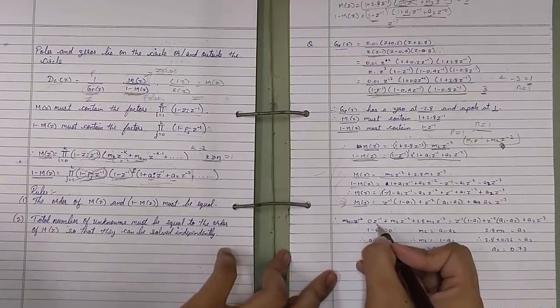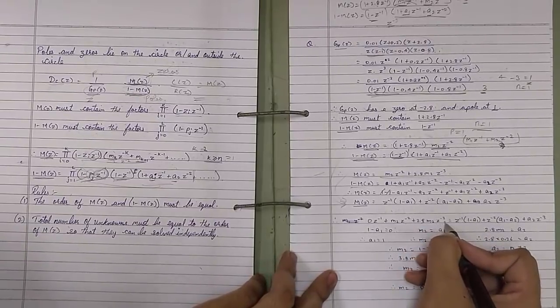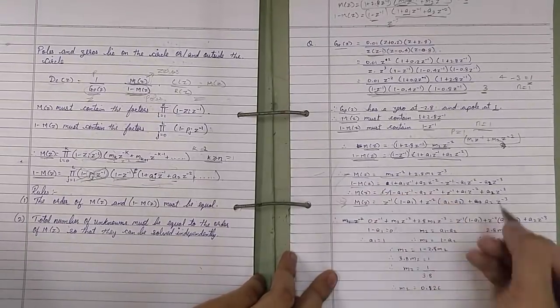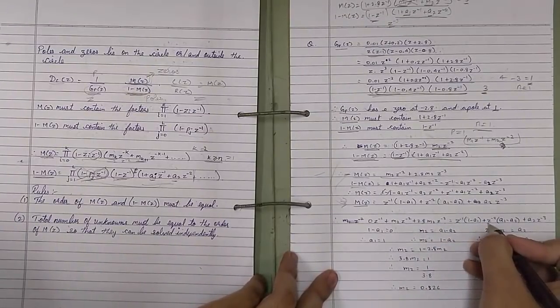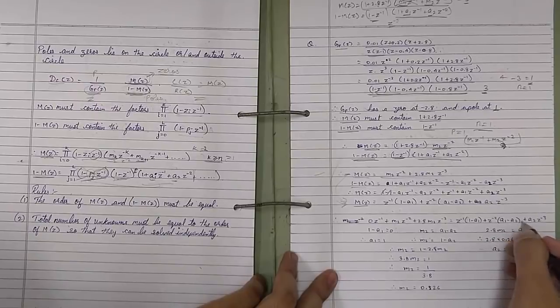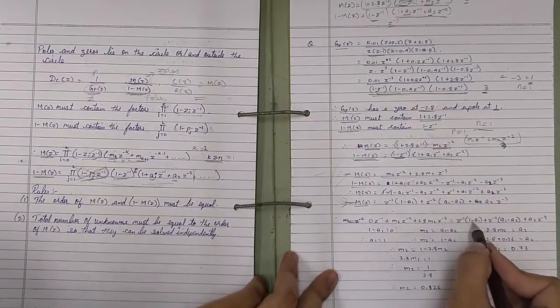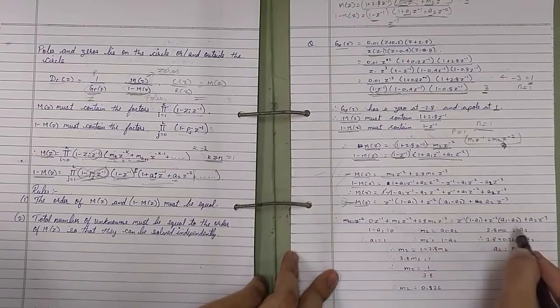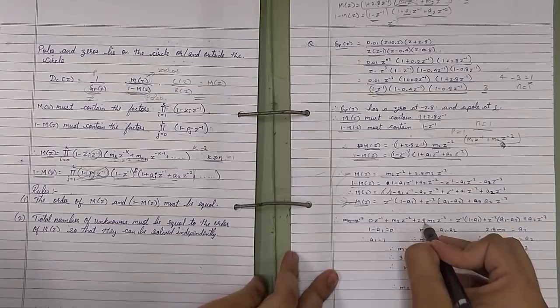So I have 0 z inverse plus m2 z raised to minus 2 plus 2.8 m2 z raised to minus 3 from my first equation. That is equal to z inverse into bracket 1 minus a1 plus z raised to minus 2 a1 minus a2 plus a2 z raised to minus 3 from my second equation. From this I can see that 1 minus a1 is equal to 0, a1 minus a2 is equal to m2 and a2 is equal to 2.8 m3.